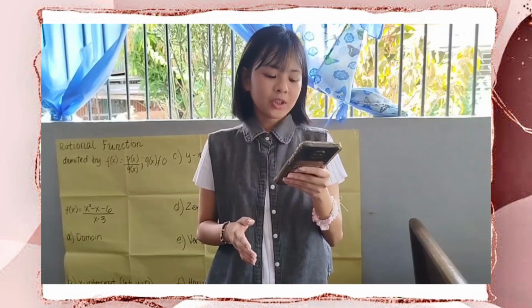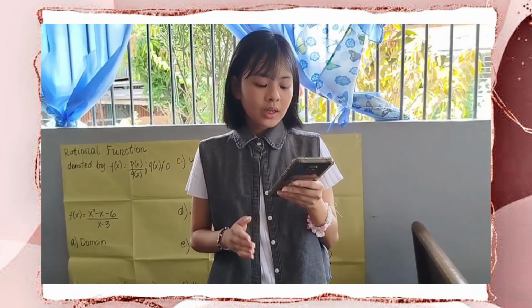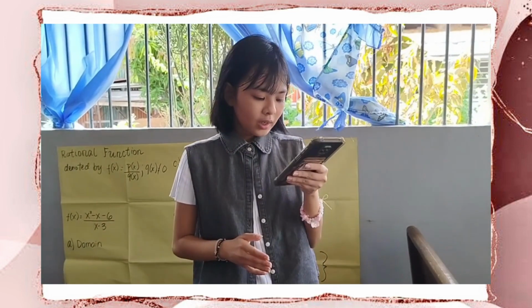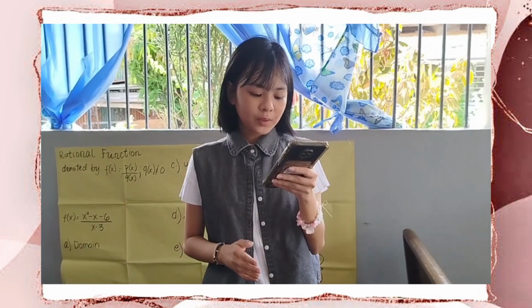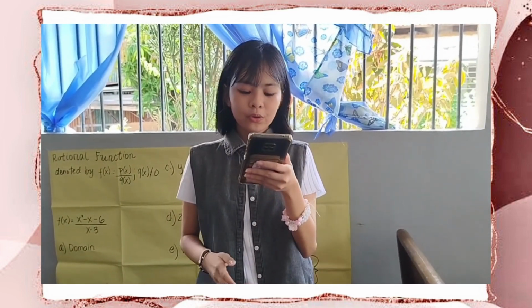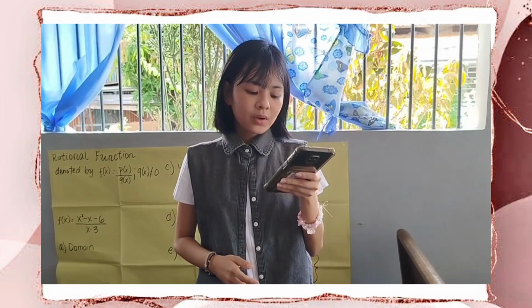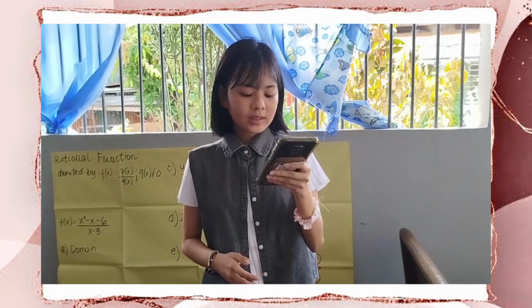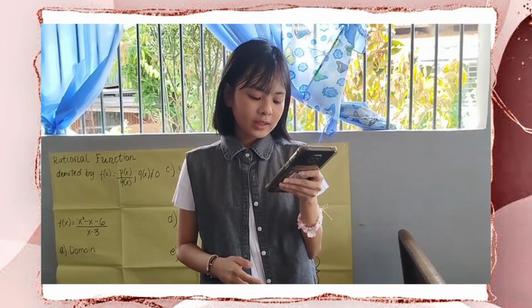Okay na. Rational inequalities naman po. Rational inequalities. A rational inequality is an inequality that contains a rational expression, where a rational expression is a ratio of two polynomials. That is, a rational expression of the form r of x over q of x, where r of x and q of x are polynomials. So now, let's move forward to solving.